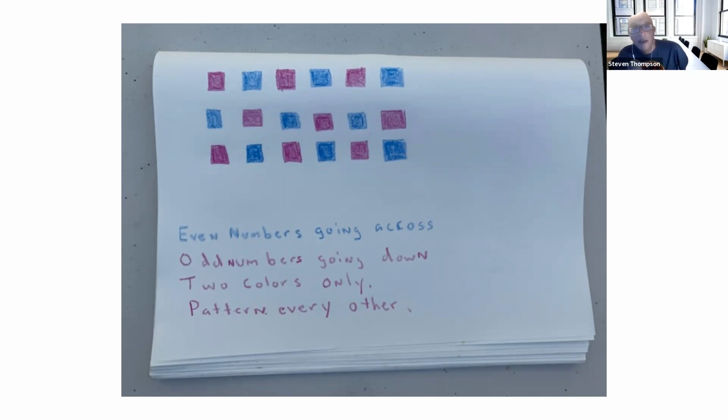So I recreated this piece, and here are some things that you want to pay attention to. So there are even numbers going across. So going across, you can count up to 1, 2, 3, 4, 5, 6. 6 is an even number. When you look at the original piece of art, there were 12 numbers going across. That was an even number. Now, going down, you have odd numbers. 1, 2, 3. I have 3. In the original artwork, there was 9. So you have 9 by 12.